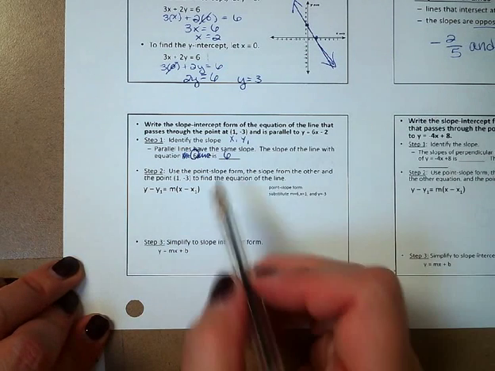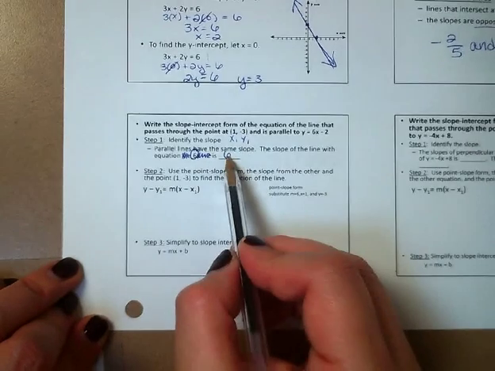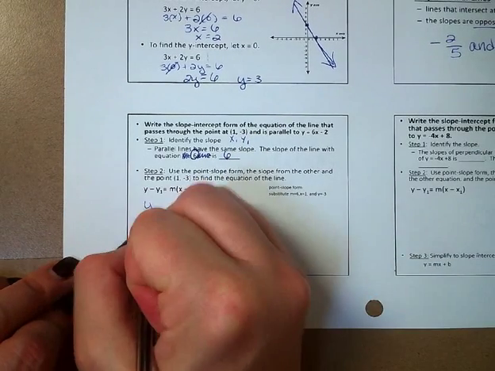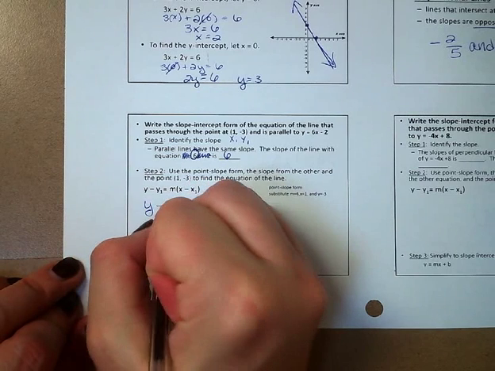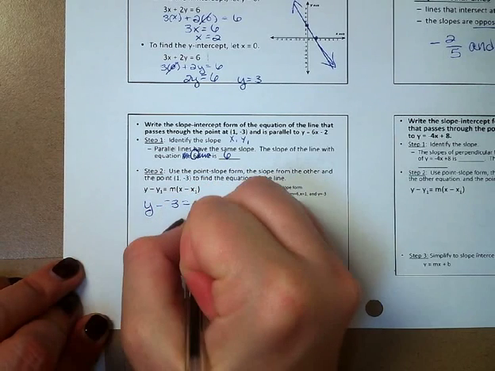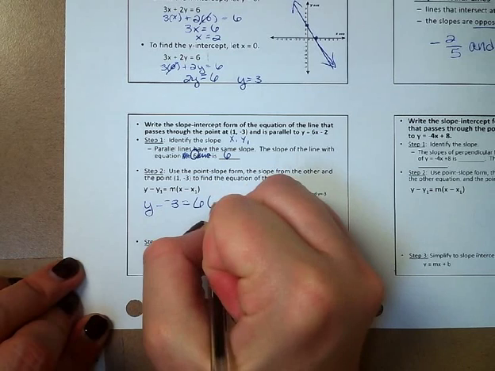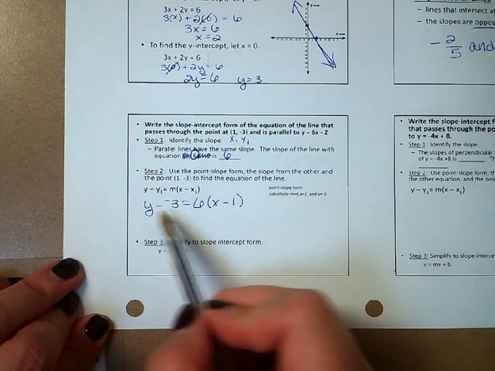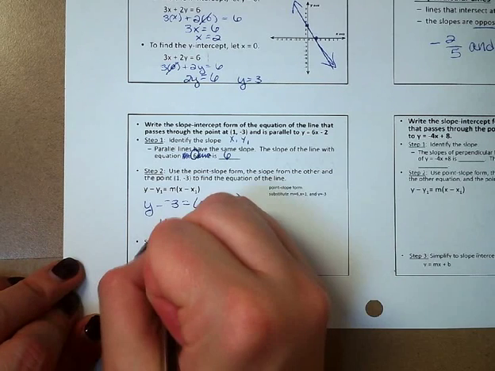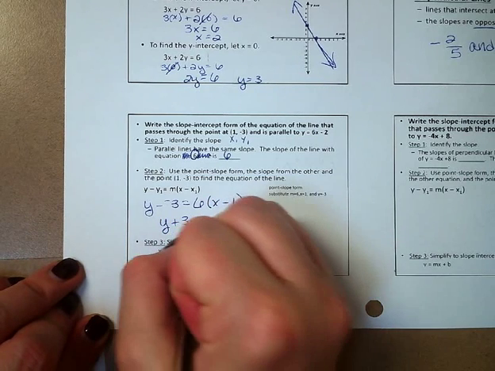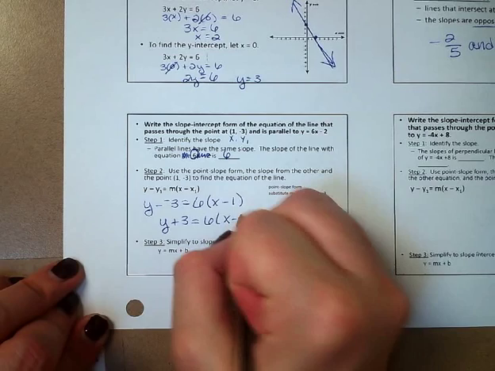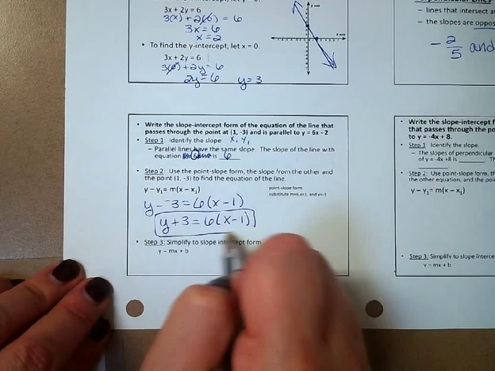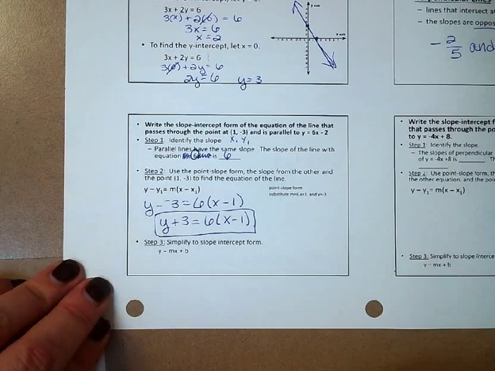Then you can just plug in your slope and your x1 and y1 into point slope form. You'll get y minus negative 3 equals 6 parentheses x minus 1. We got a double negative that we need to simplify. So we get y plus 3 equals 6 parentheses x minus 1. And that right there is the point slope form of the line.